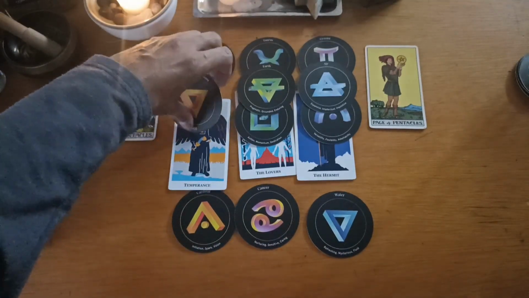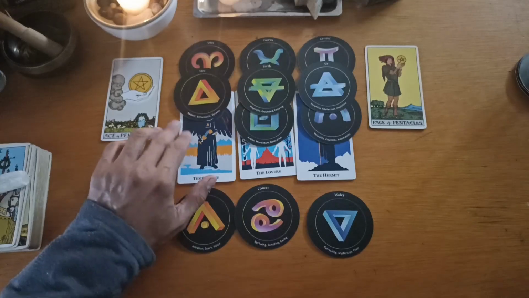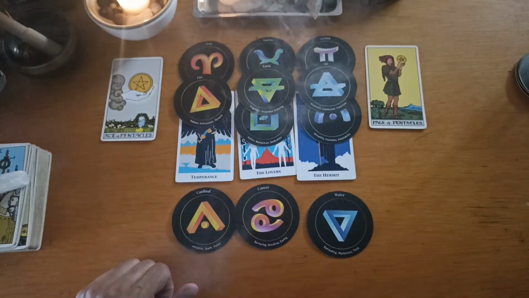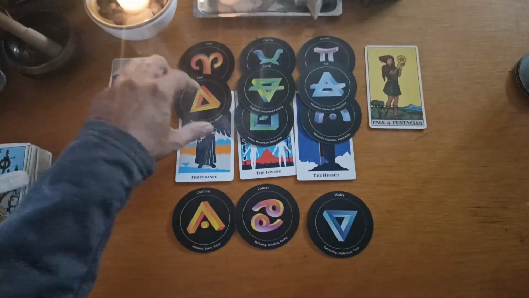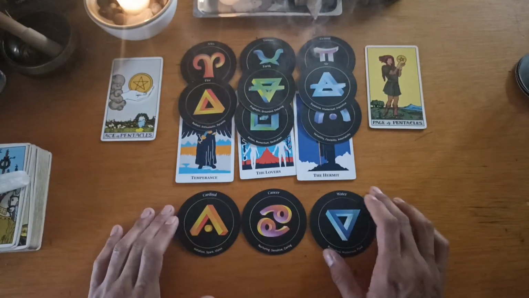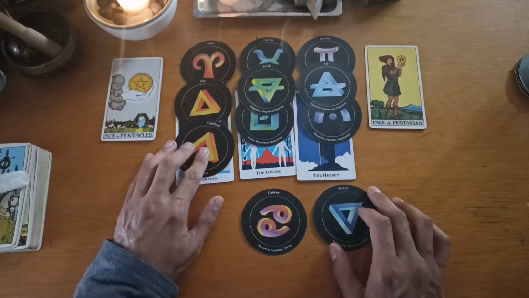Oh, I just realized that I had an inverted fire here. So maybe there's something we need to check. Oh yeah, that's a Temperance card. We check about what happened during Aries season. I don't know, I just wanted to mention that. There we go. I don't know how that happened.